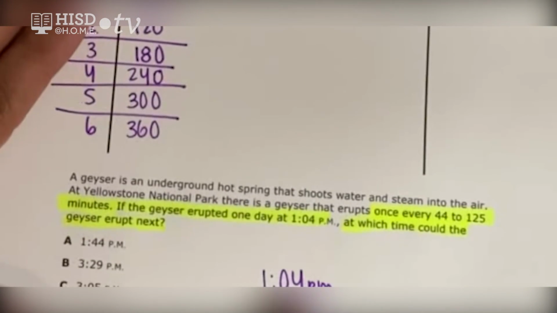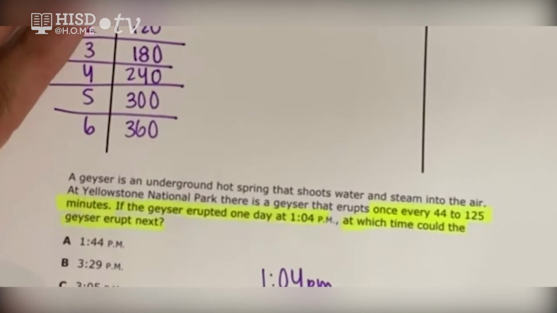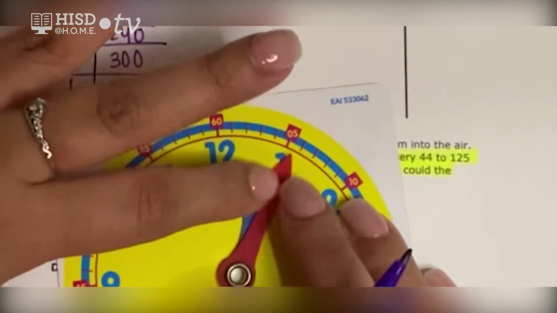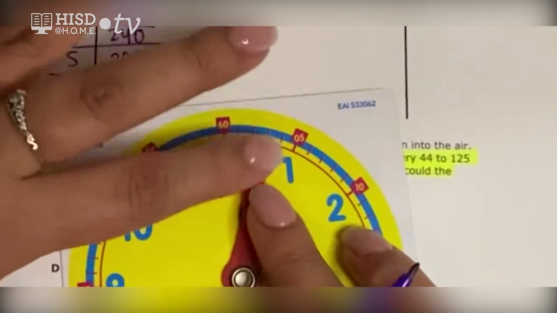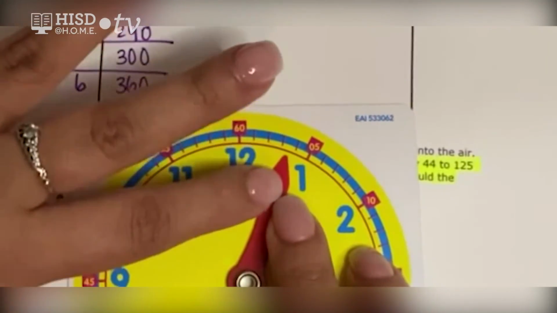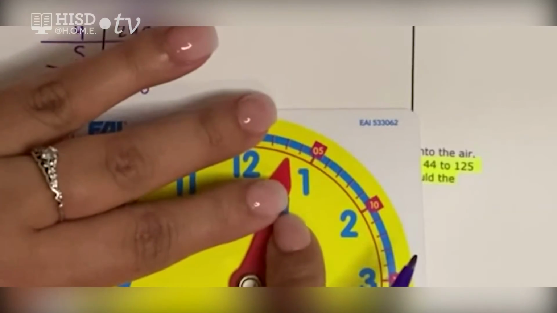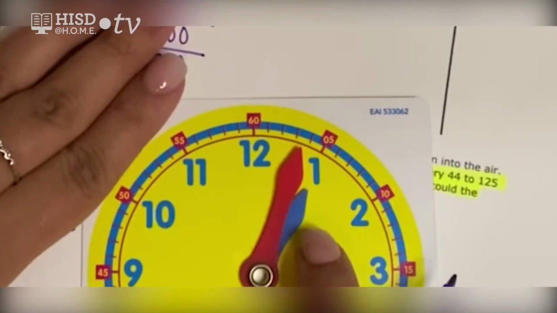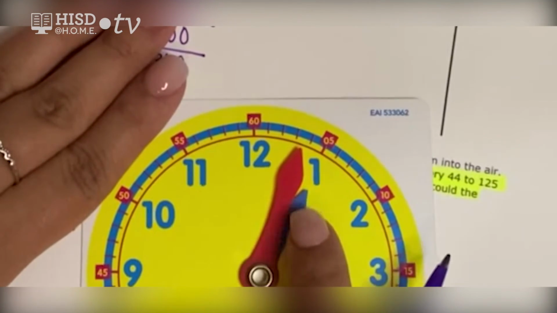So if it's 1:04, what is 2 hours after 1:04? Now remember, 1:04, this is 1. And this is 04. Let me get this right for you guys. This is what 1:04 looks like. And so 2 hours after 1:04, we need to jump which hand?